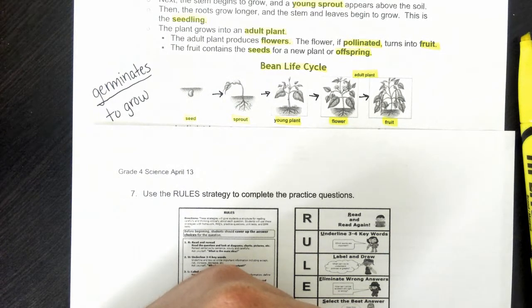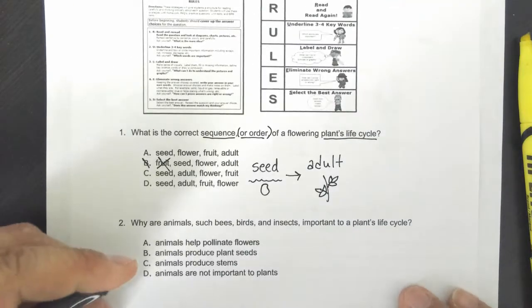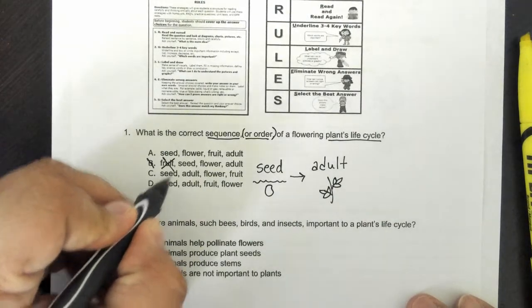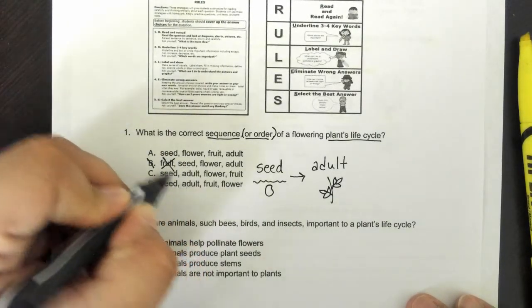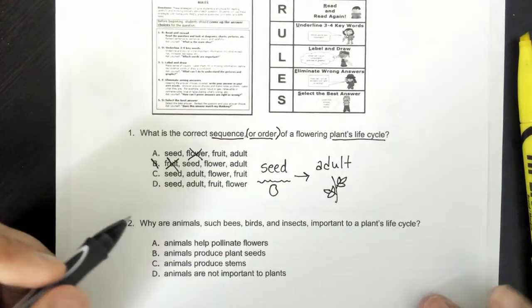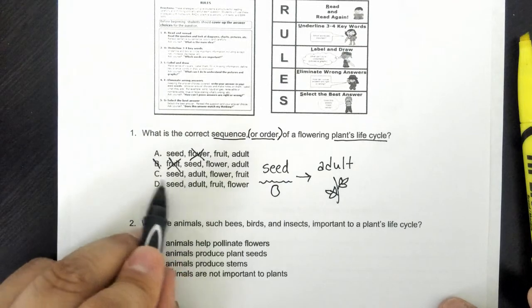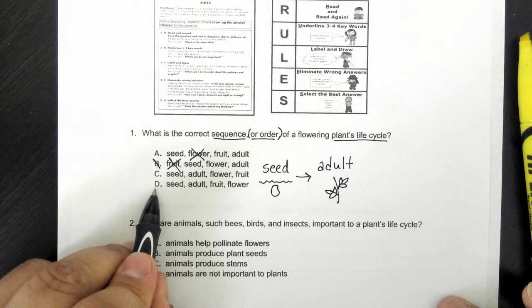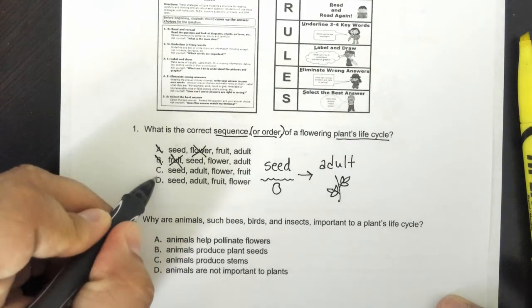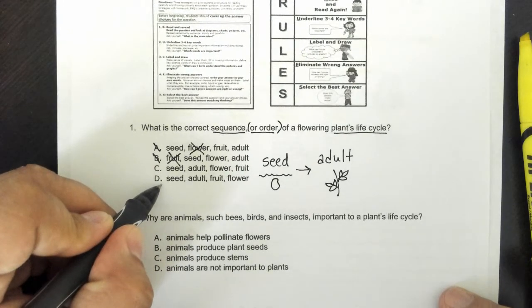And we can just draw a little plant. You don't have to draw it anything. So then we see here that we have seed, seed, seed, flower, adult, adult. So flower here is not the correct use. And so now it has to be between C and D. So we've done 2 of our answers incorrectly, and we have 2 answers left.